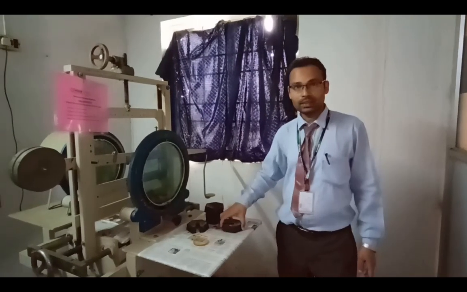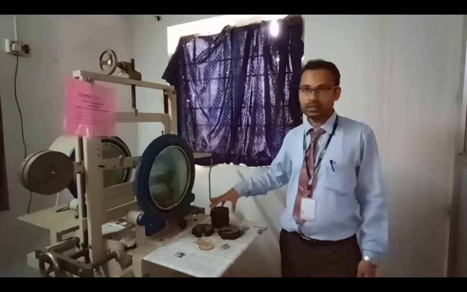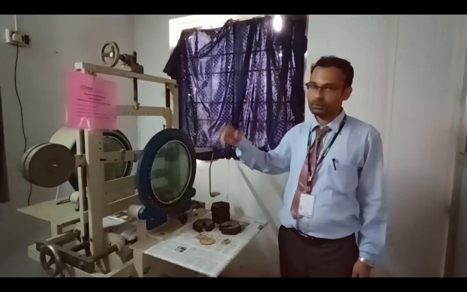Good morning, my dear students. Today I am going to conduct the last experiment, that is the circular polariscope. This experiment comes under part B.